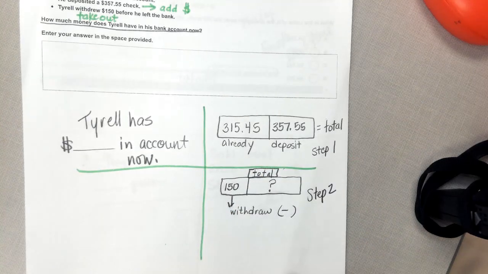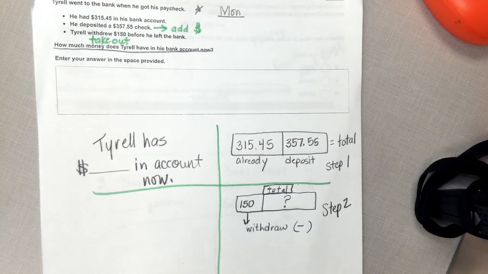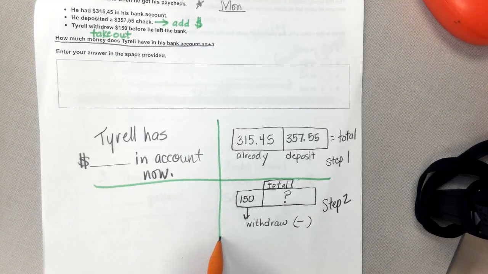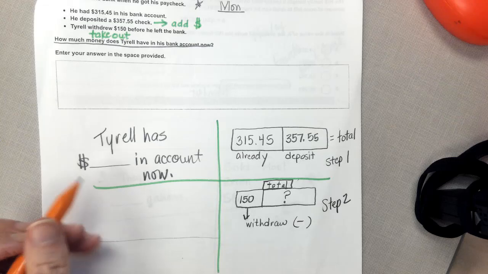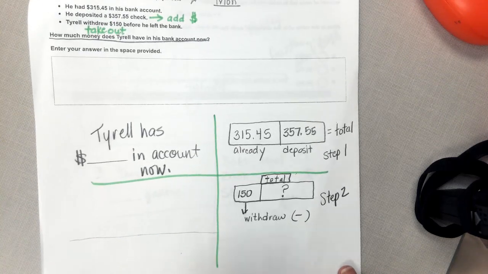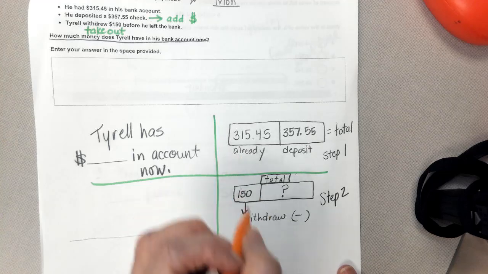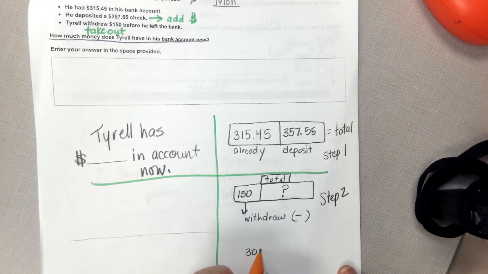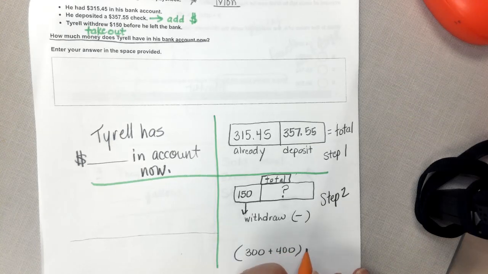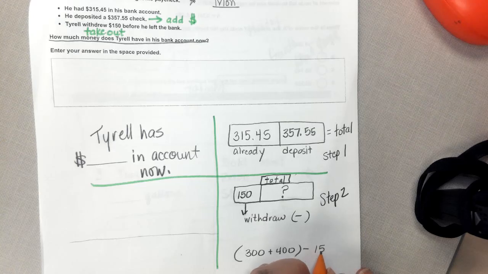And if we wanted to think about turning this into a GMA, we could. But for right now, I want you to think about, well, what could your answer be? We could do a quick estimate here of about $300 plus about another almost $400 that we're putting together, and then we're going to withdraw the $150.